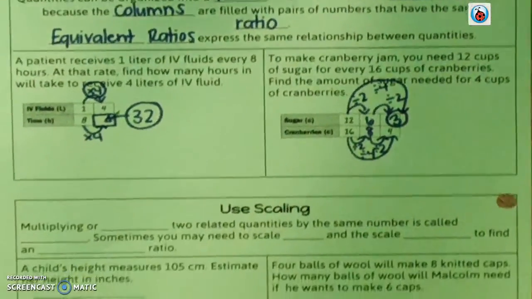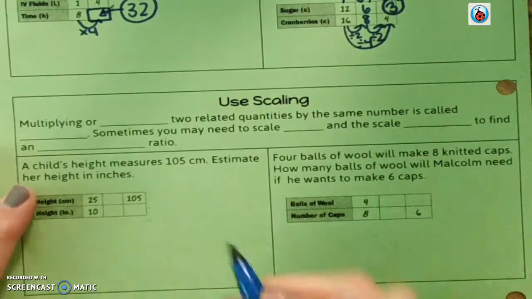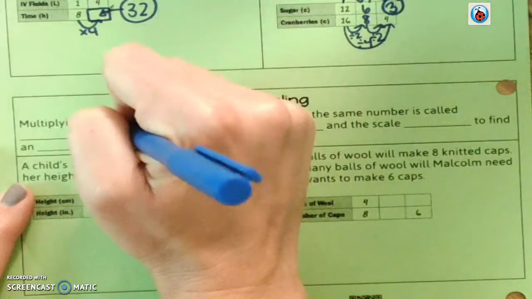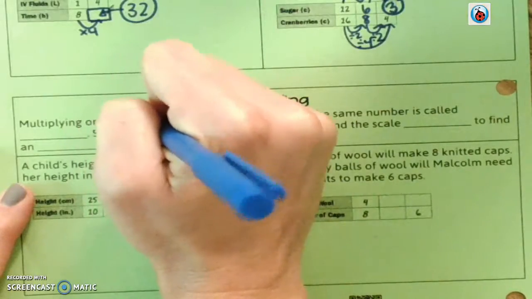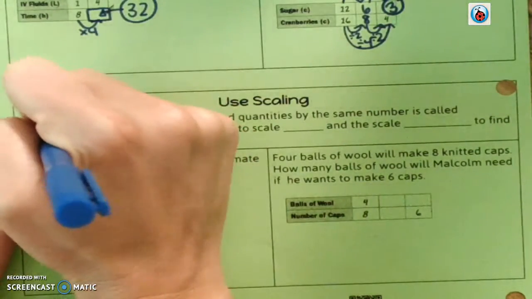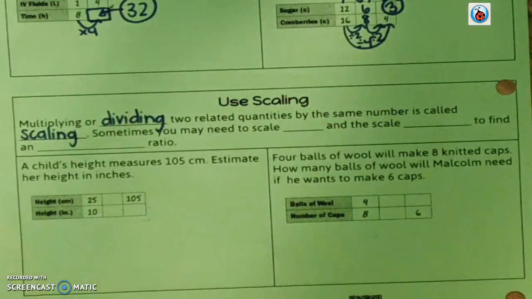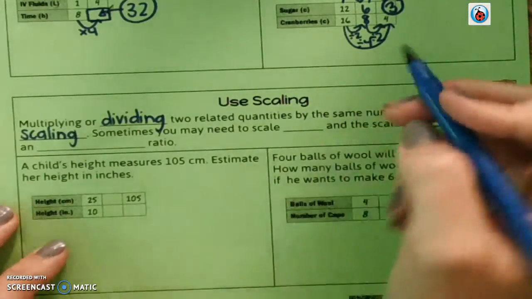Okay, we're going to move on to the harder ones now. Use scaling. So multiplying or dividing 2 related quantities by the same number is called scaling. Sometimes you may need to scale back.